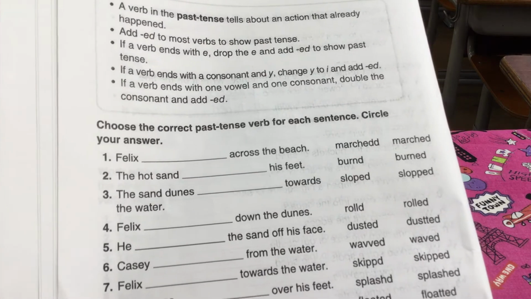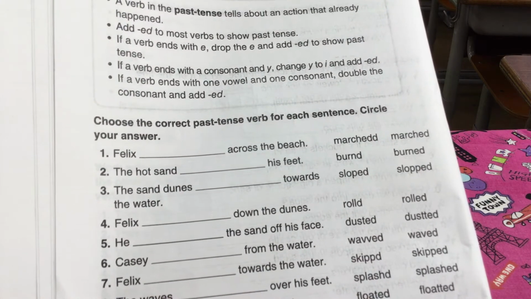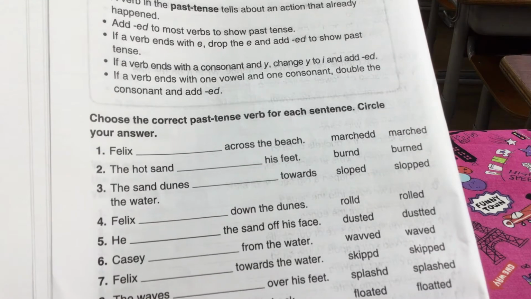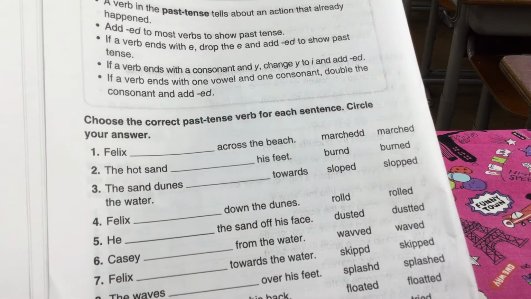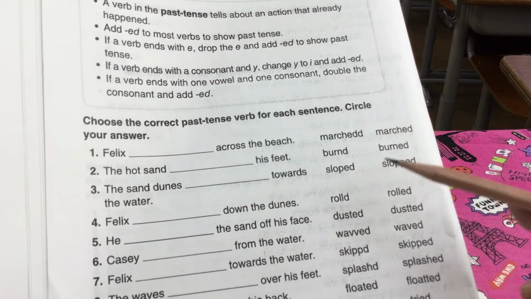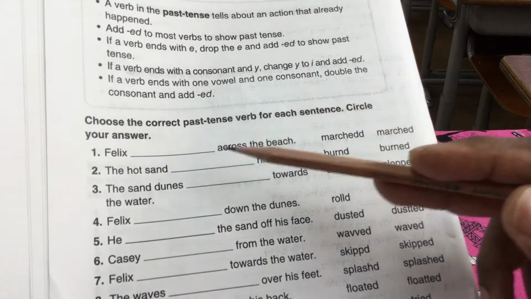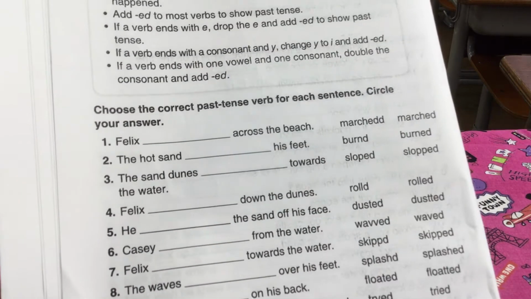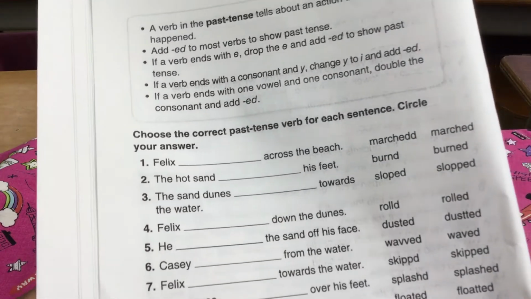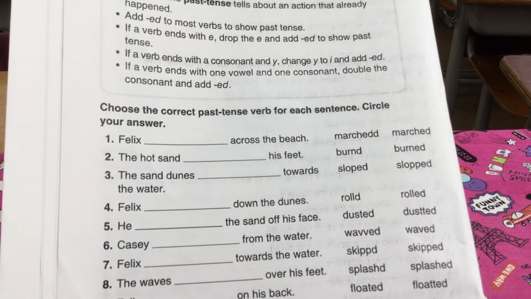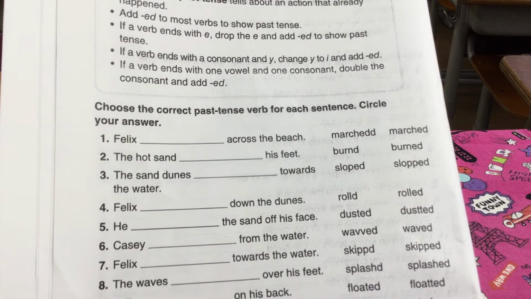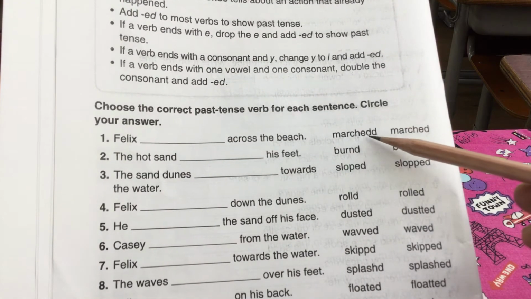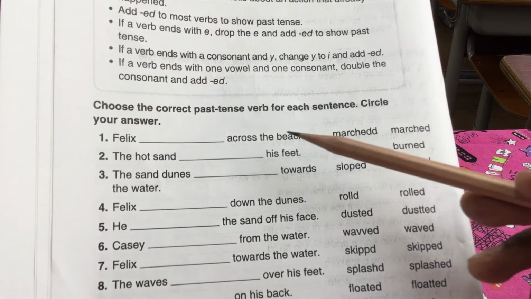Choose the correct past tense verb for each sentence. Circle your answer. Okay? So what I'm going to do is I'm going to circle the correct answer, and then I'm going to write it on the line. Okay? Let's look at number 1. Felix marched across the beach.